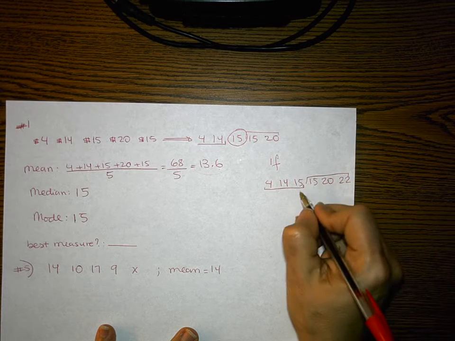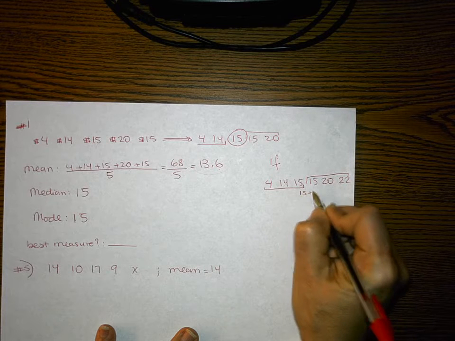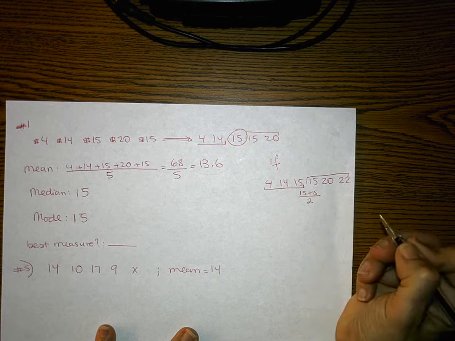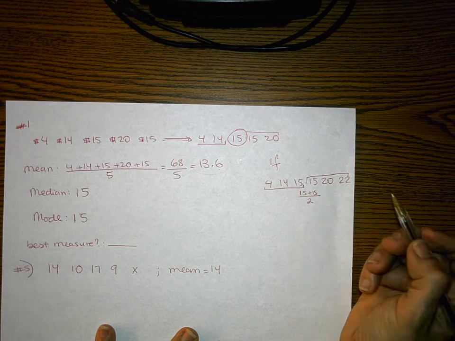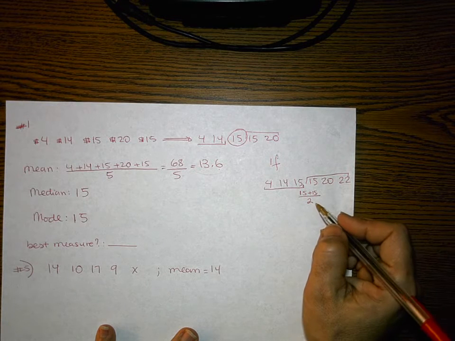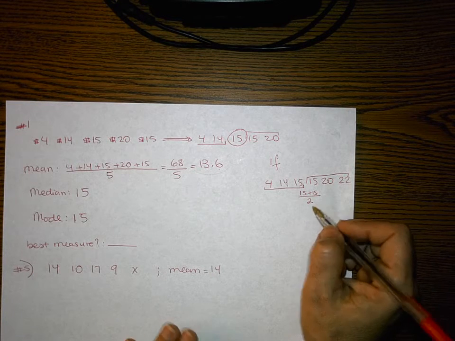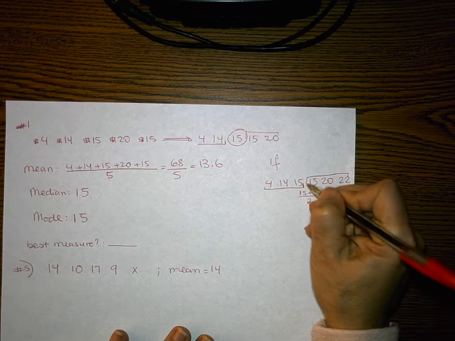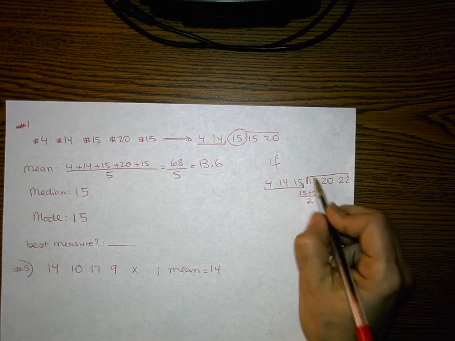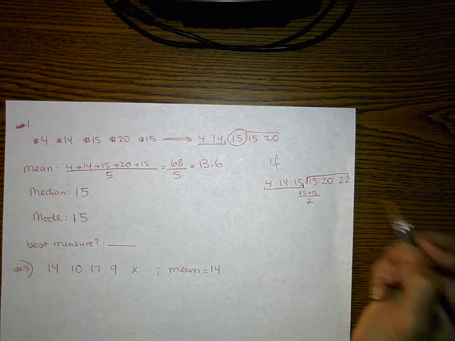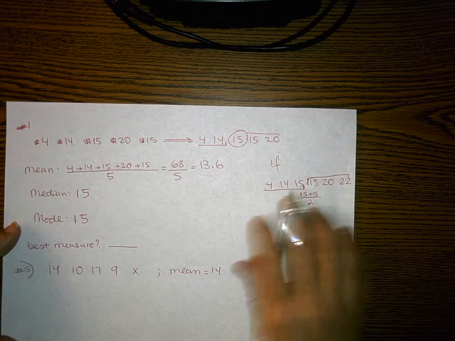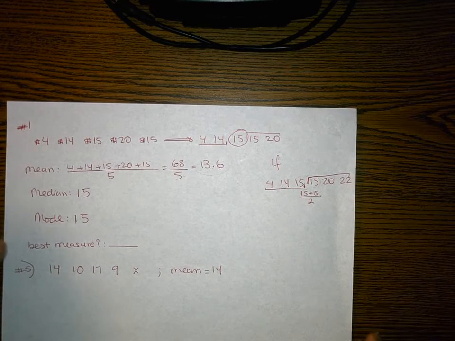So all you have to do is add the two numbers together, 15 and 15, divided by 2. 15 plus 15 is 30. 30 divided by 2 is still 15. Okay? So whenever you don't have a precisely identified middle, you always add the two numbers and divide by 2. That's when you have an even number in the data set.